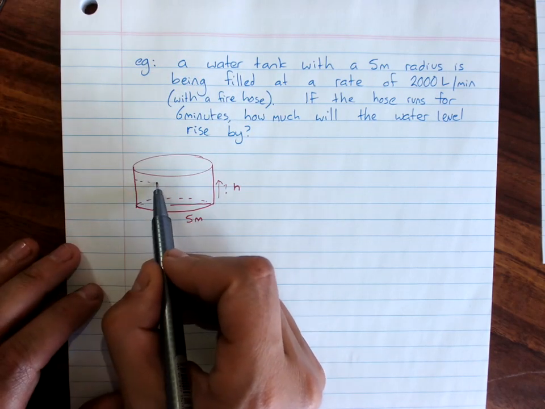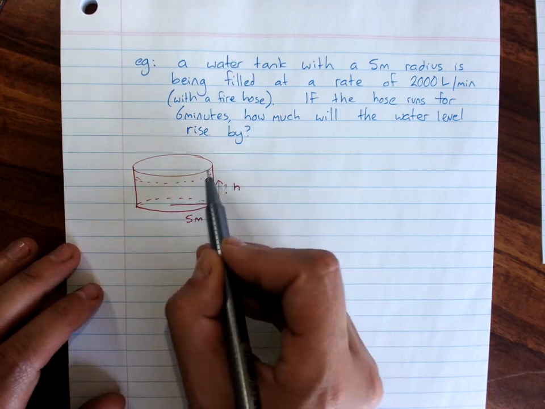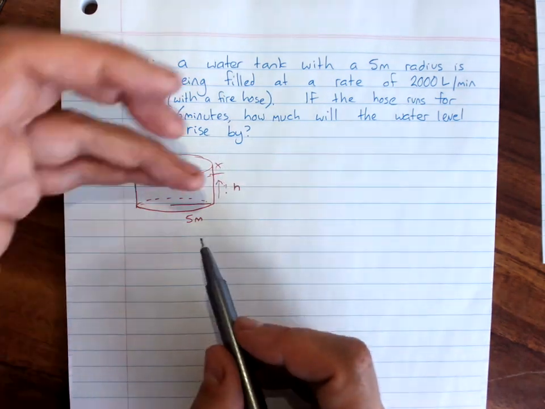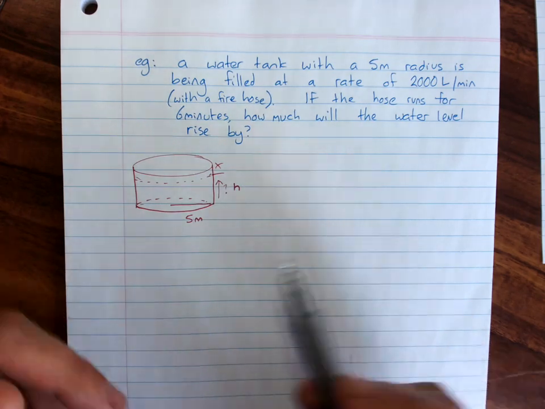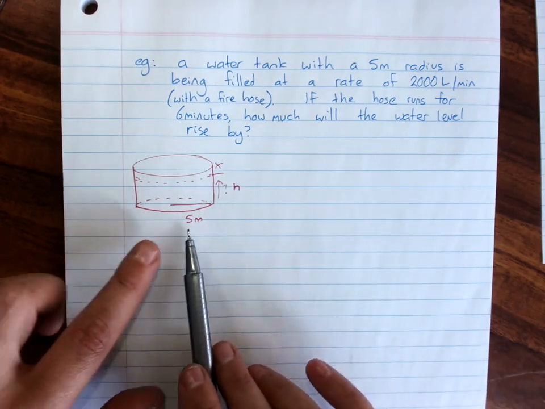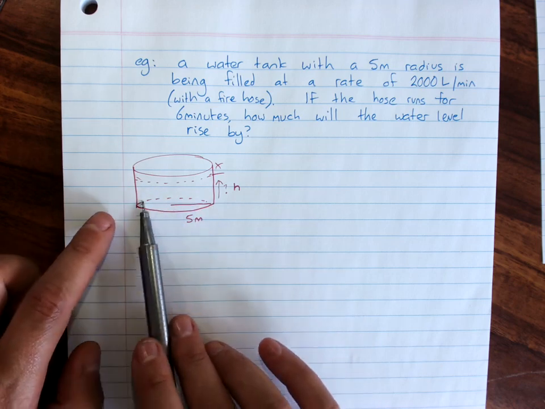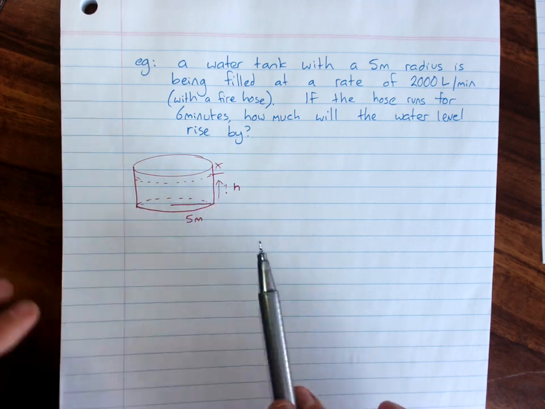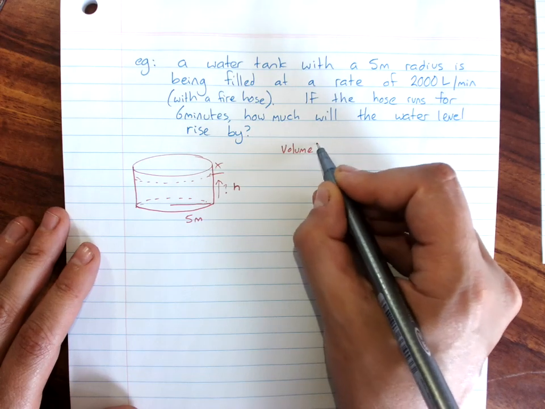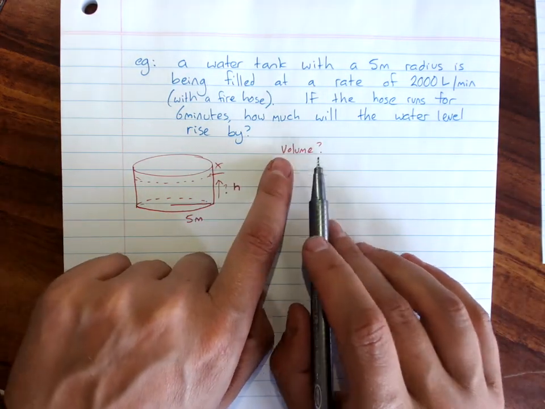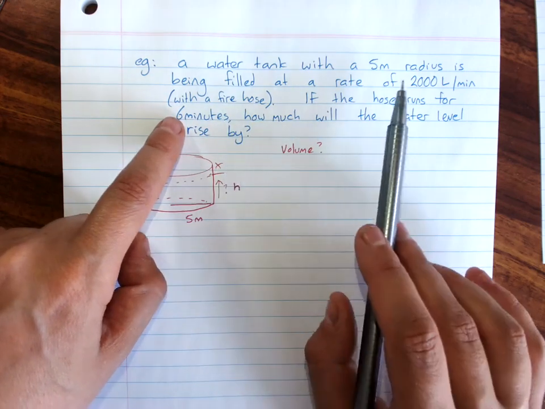The water level might only go up to here, and then we'd ignore that bit, and so we're actually finding the height of the cylindrical shape of water that ended up in the tank. Now we've got the radius, so we could find the area. We want the height, and that tells us we need the volume. We don't have the volume, but what we do have is the amount of water that went in.